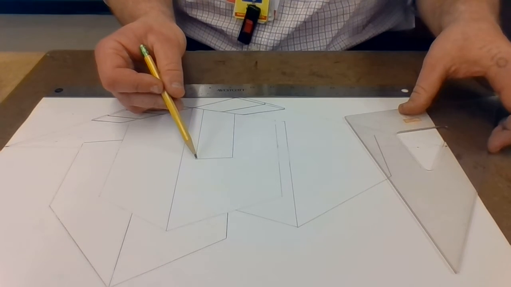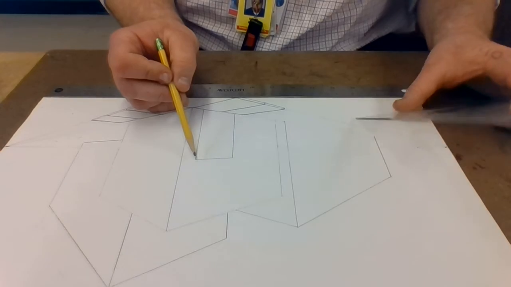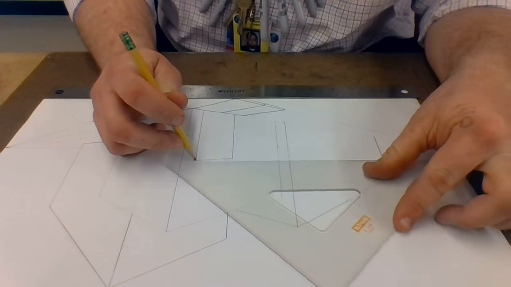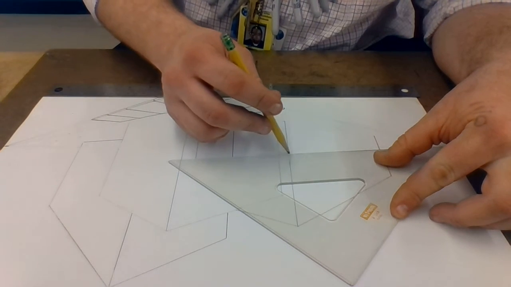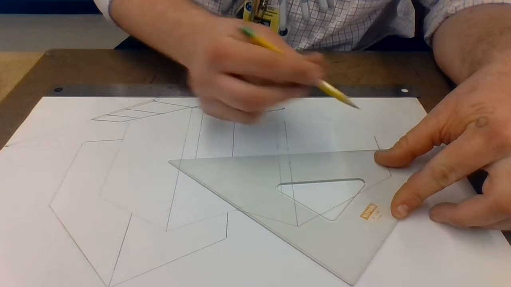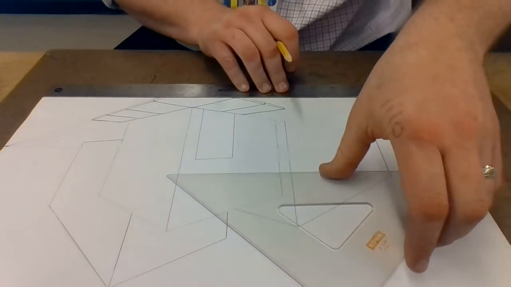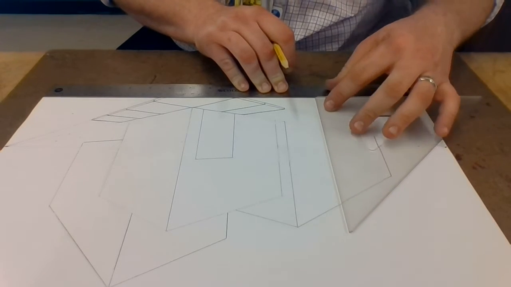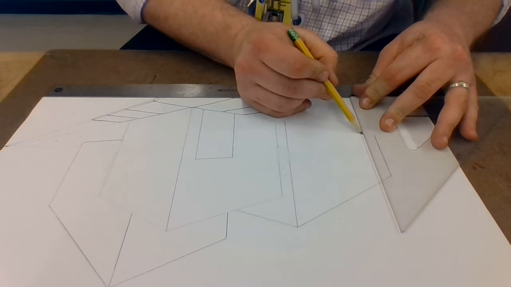But because doors are a standard size, I'm going to take this and extend it all the way back. So now I've got a guideline here, and that is going to tell me how tall my door on this building is.